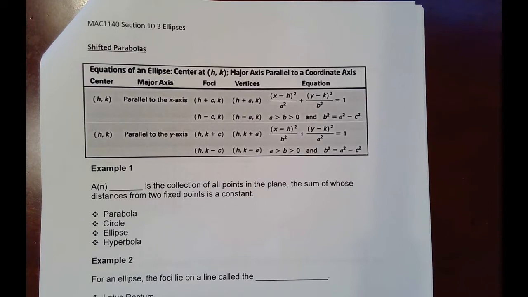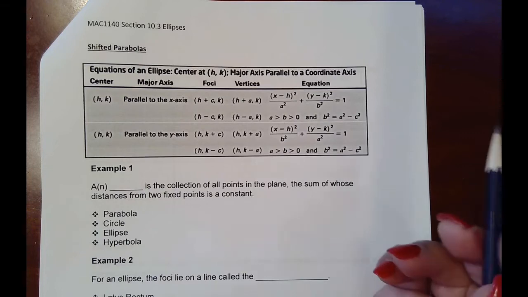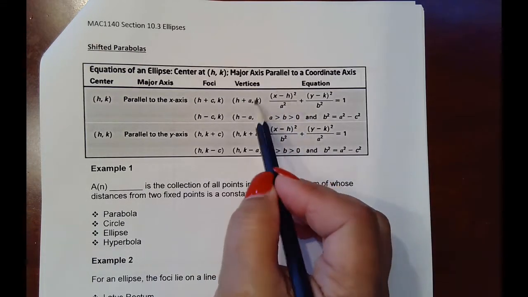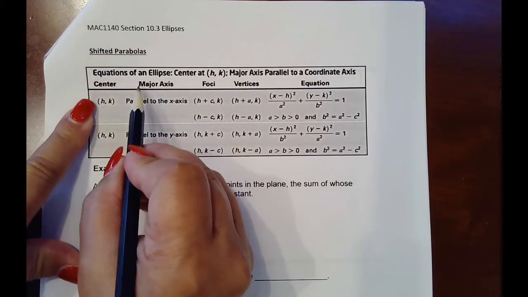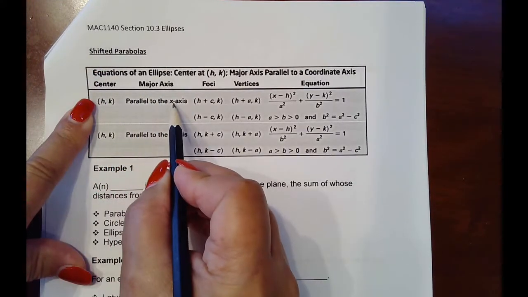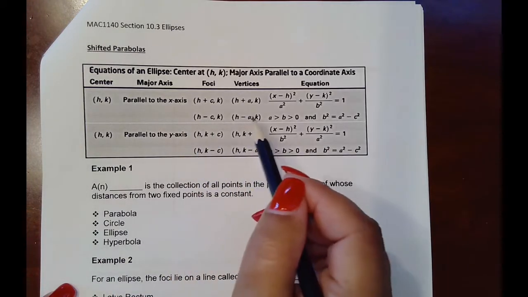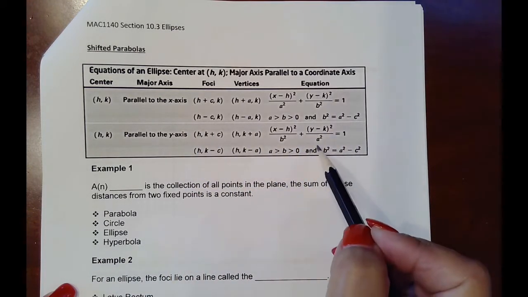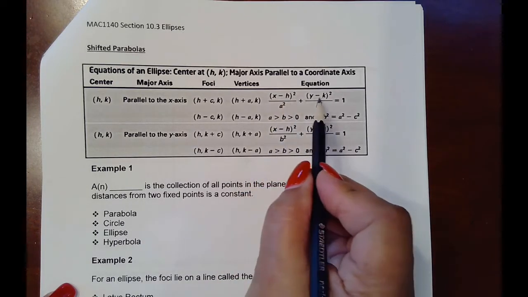You notice that instead of just x squared over a squared and y squared over b squared, okay, you're still looking at the major axis here being the x-axis. Okay, and it even says here, major axis is parallel to the x-axis. We can't actually say it's the x-axis like we did on the previous page because you no longer have the center of the ellipse at the origin. So it's been shifted away. But look at these formulas. They're just like what you saw on the last page, except you're going to see the shift right here.